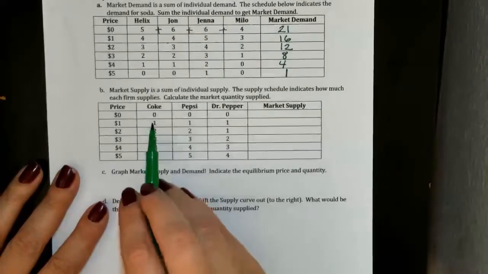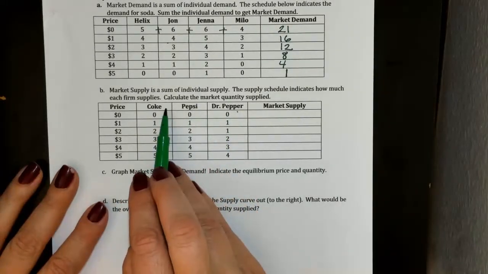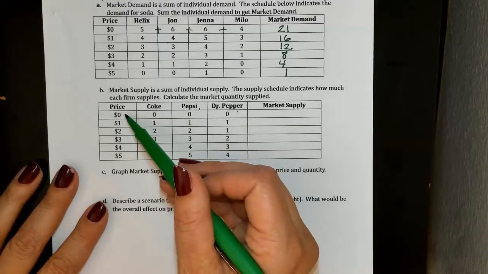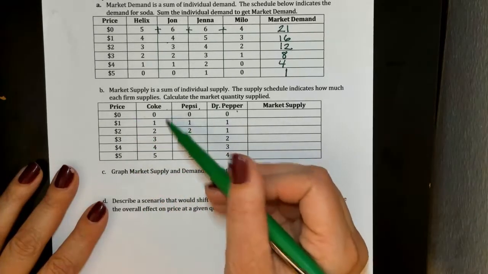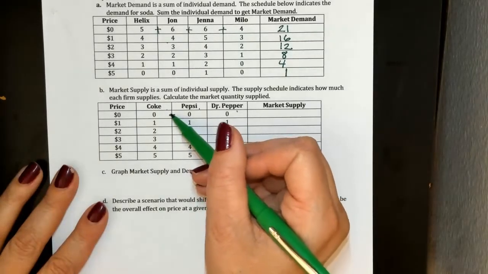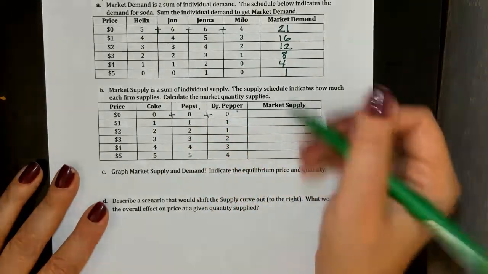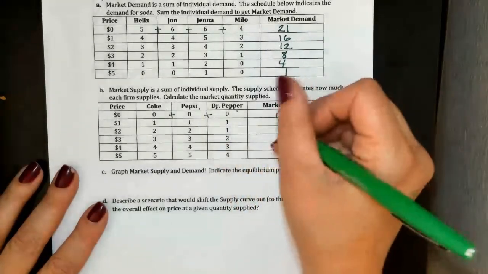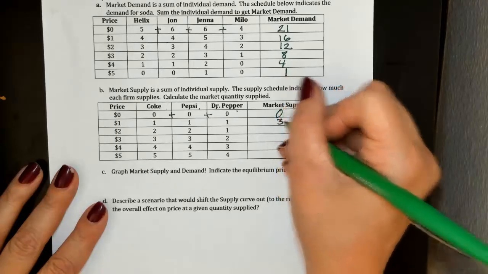We have the individual supply of 3 different soda manufacturers, Coke, Pepsi, and Dr. Pepper. And we do the same thing. We see the relationship is different: as price goes up, quantity supplied goes up because it obeys the law of supply. We can see that Coke and Pepsi and Dr. Pepper all supply 0 to the market when the price is 0.